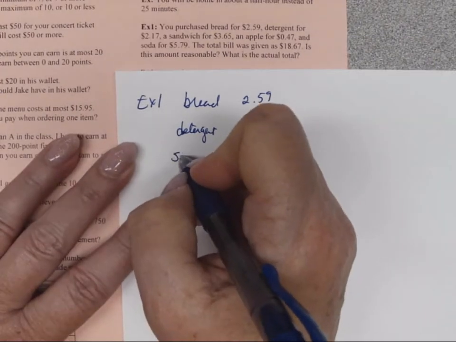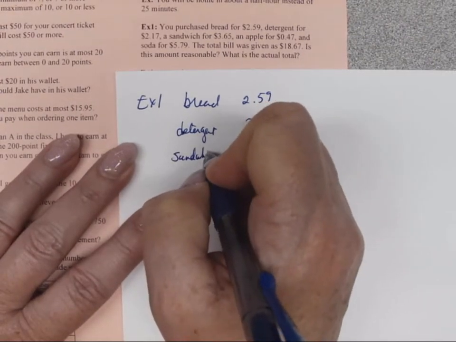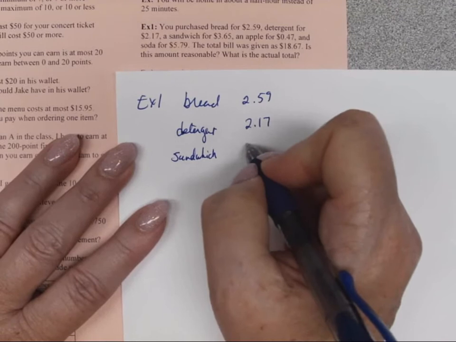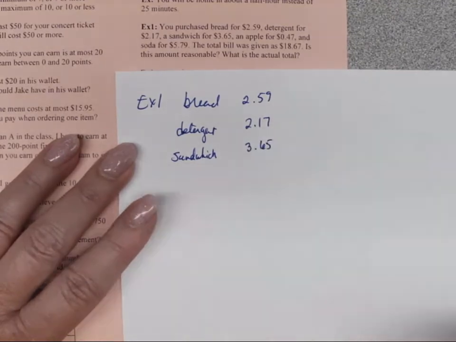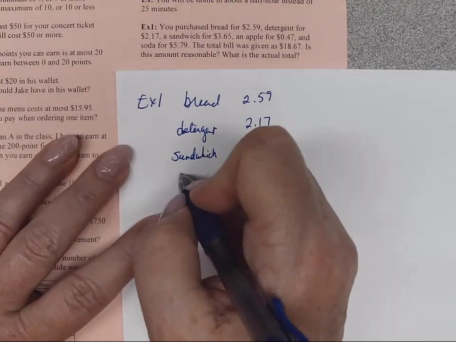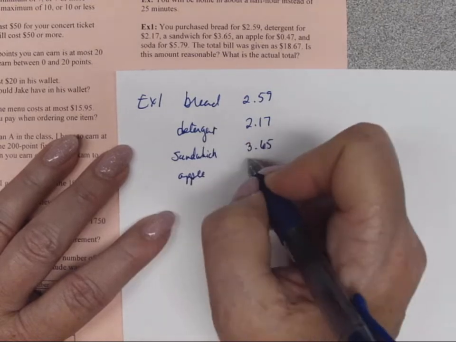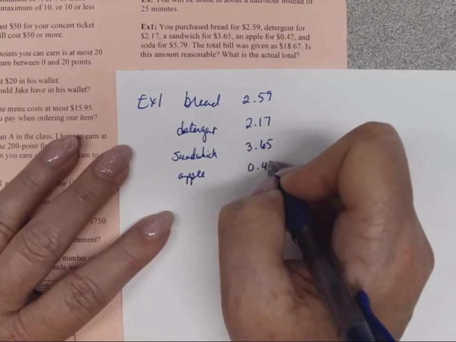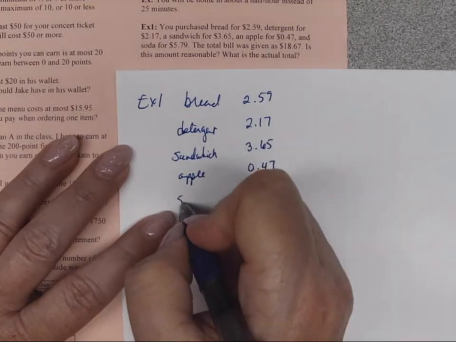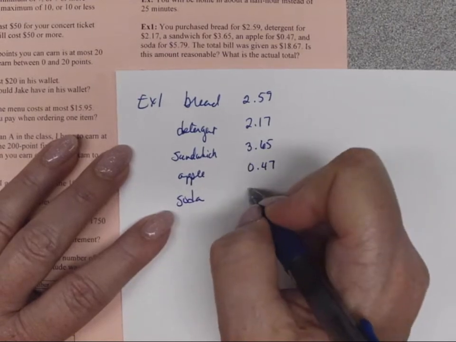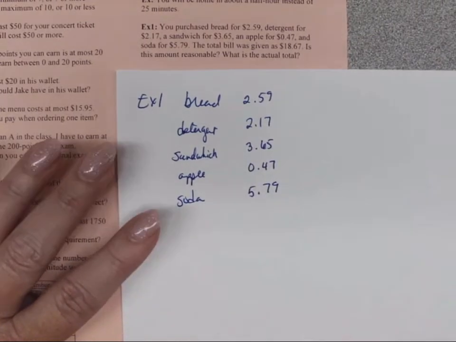We have a sandwich, and the sandwich was $3.65. We have an apple for 47 cents, and we have a soda for $5.79.